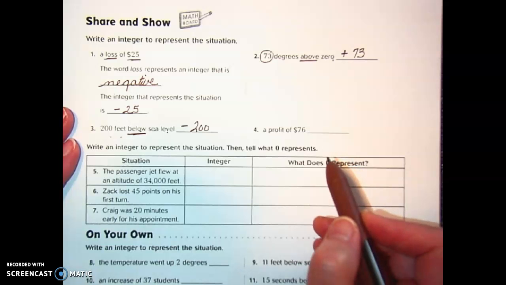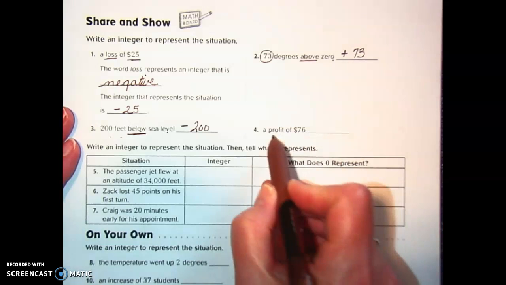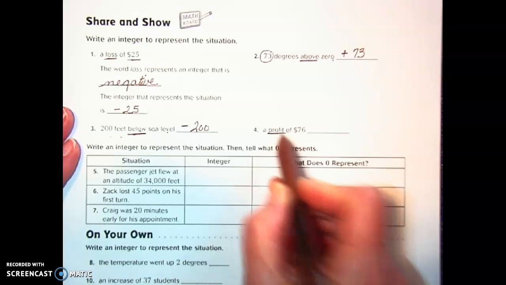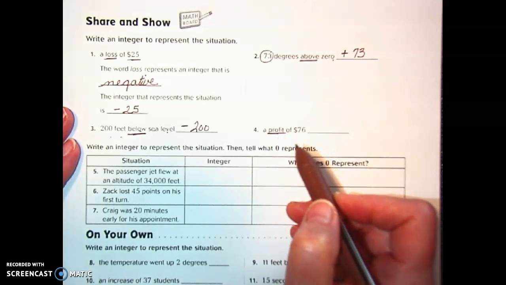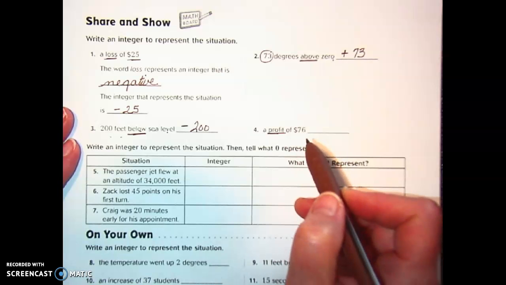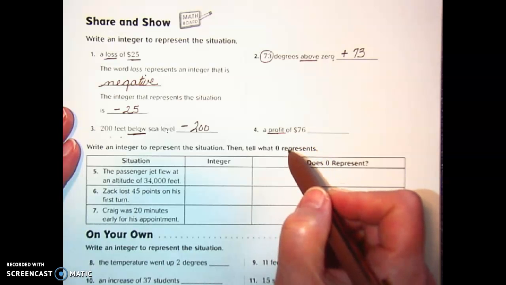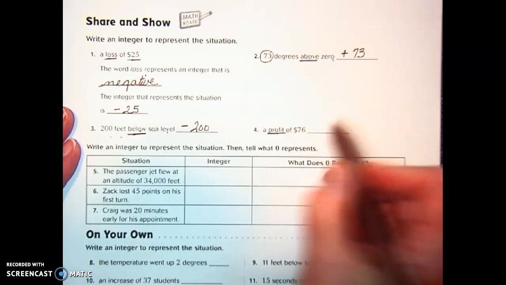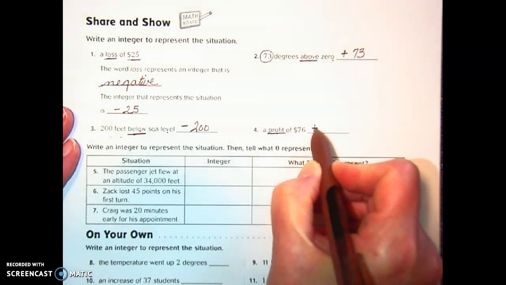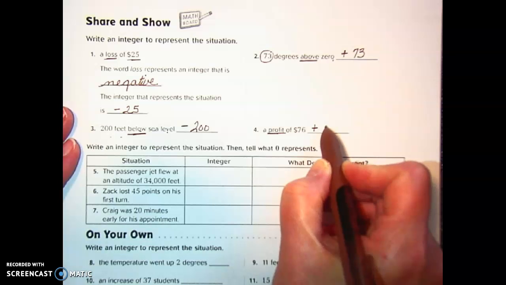A profit of $76. A profit means we gained money. We bought a t-shirt for $5 and we put an image on it. We sold it to the neighbor for $10. So we had a profit. So if we have a profit, we're going to have a plus. And in this case, it's a plus of 76.